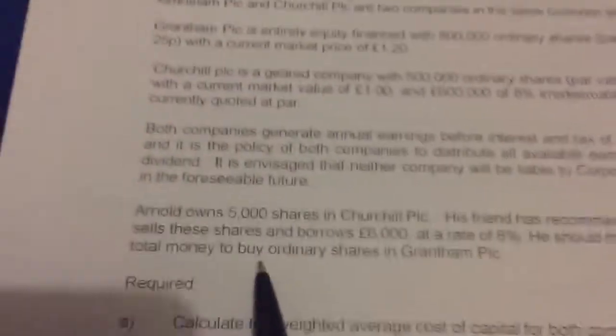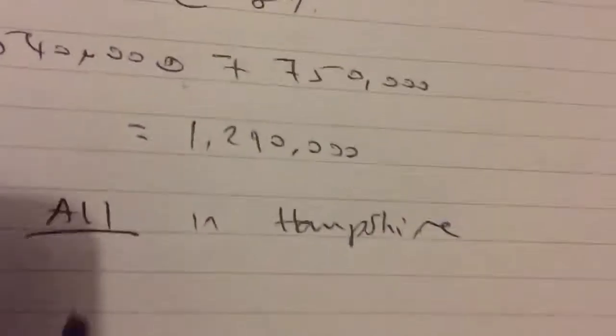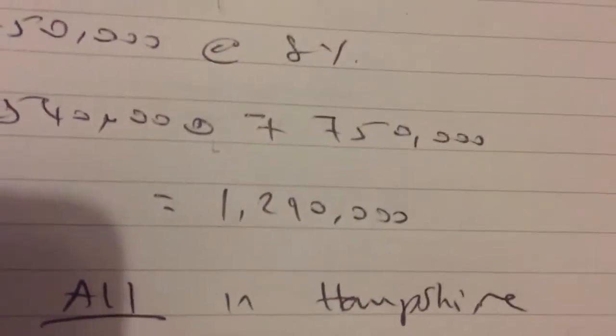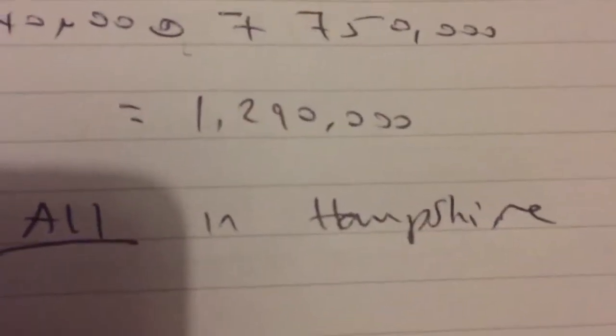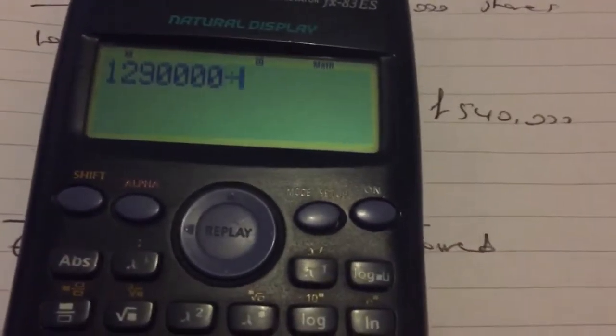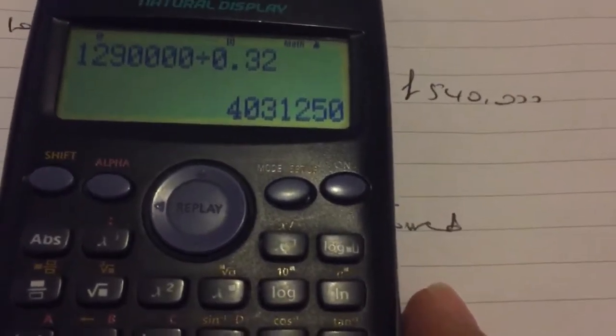So Hampshire's share price, question 2, Hampshire's share price is 32p. So each share is 32p. So he's got 1,290,000, and the share price is 0.32. We want to know how many shares he can buy. So each share is 32p. So 1,290,000 divided by 0.32 equals 4,031,250. So that's how many shares he can buy.